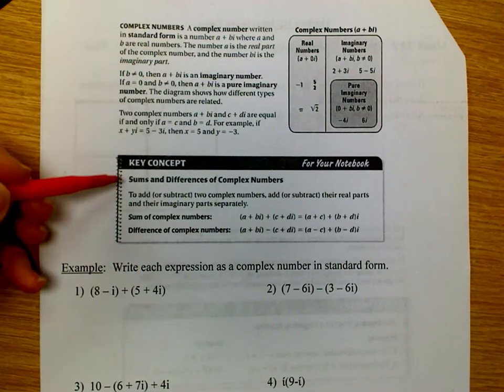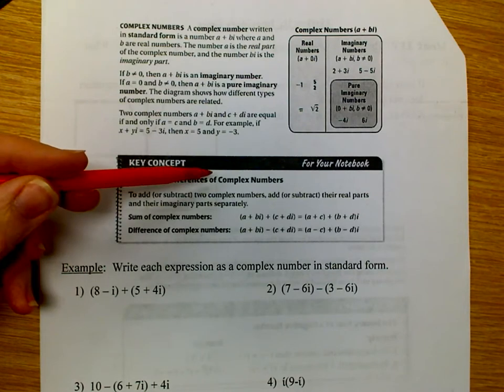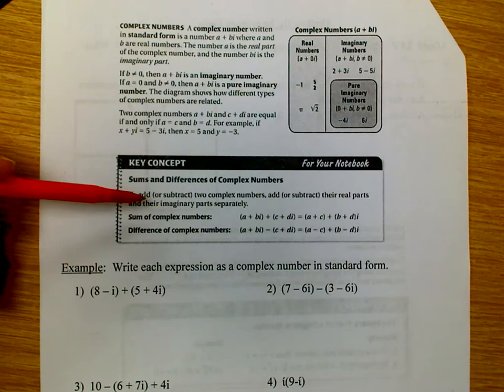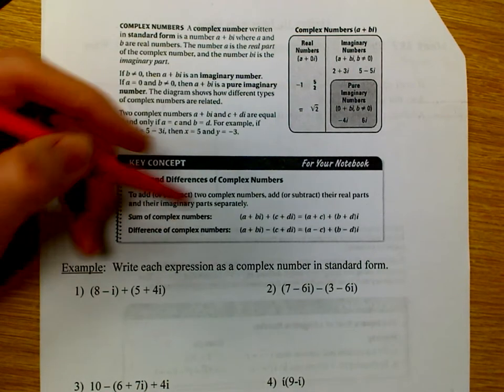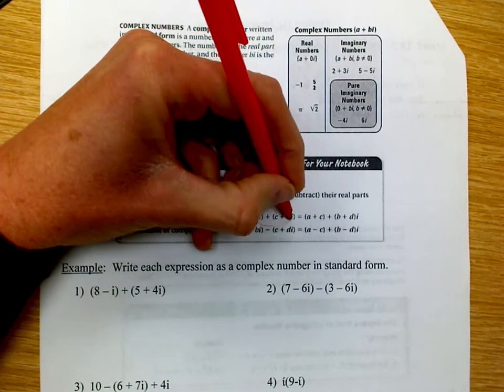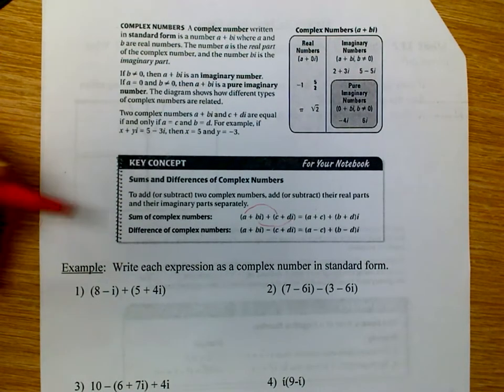If you look down here in the key concept box, there are two rules for the sum and differences of complex numbers. You really have to just think about them as you're combining like terms. If you're trying to add two complex numbers together, you can add the real parts together, and you can add the imaginary parts together, and subtraction is the same way.